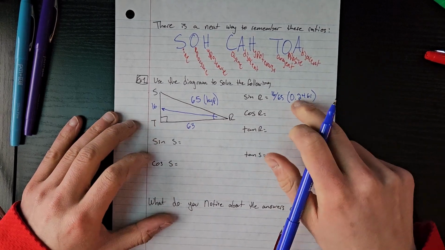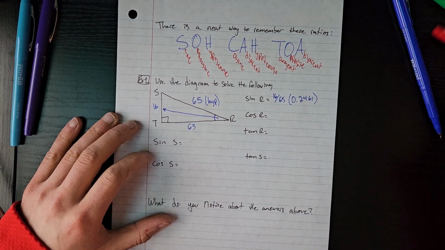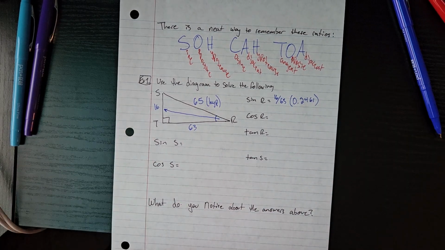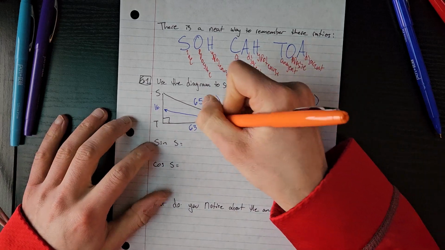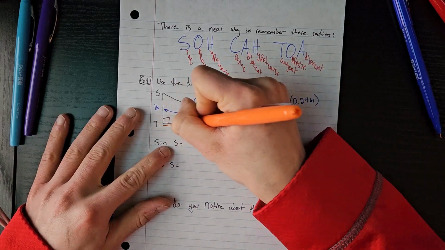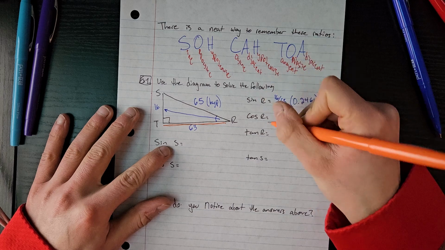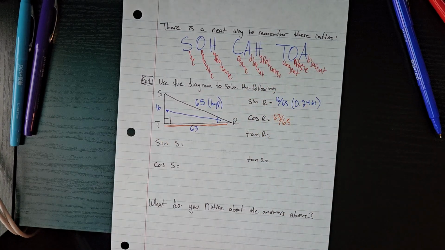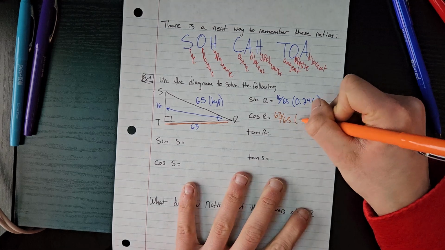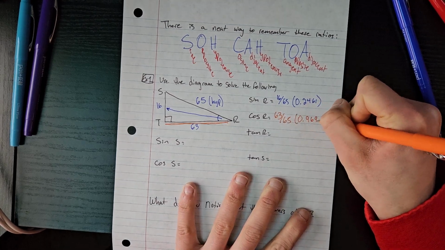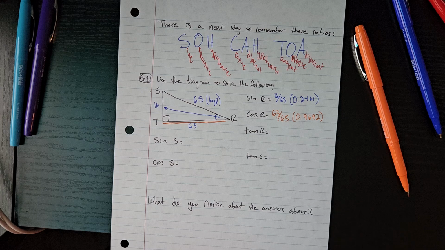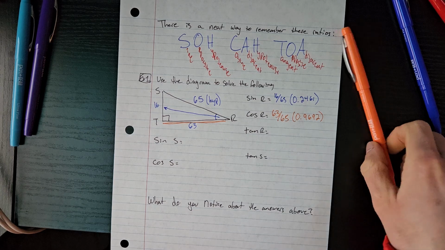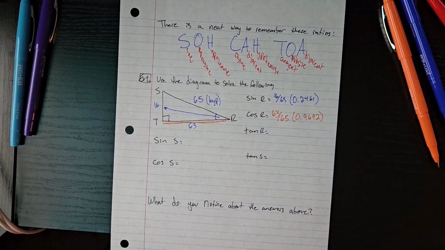All right, so we got sine done. I want to use a different color for each one. We'll use orange for cosine. So doing cosine of R, I'm looking at the adjacent side, which is 63 over the hypotenuse, which is 65. Doing 63 divided by 65, I'd end up getting our decimal 0.9692. Truncate it off at that 4th decimal place, and then we'll use green for tangent.